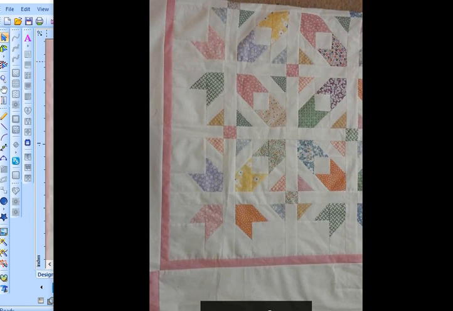Someone posted this quilt. She's looking for a quilting design that is just for this star block. And then she wants to quilt this block with sort of like a square on point.